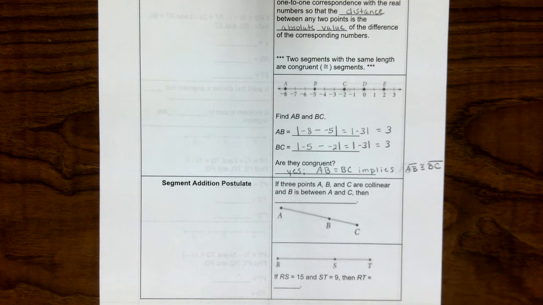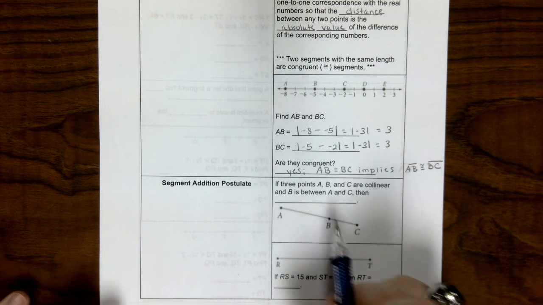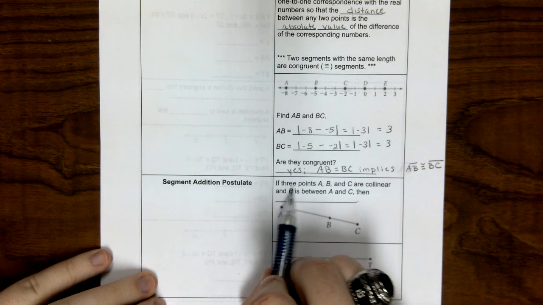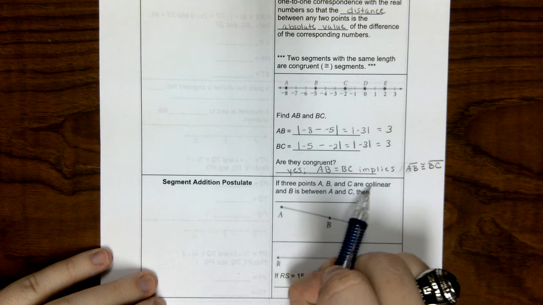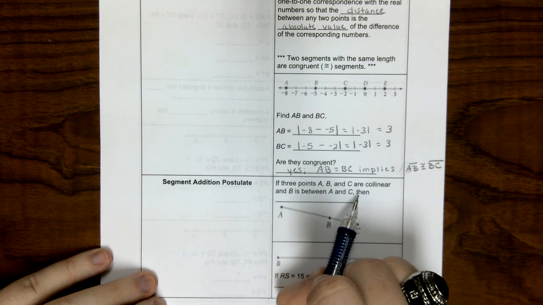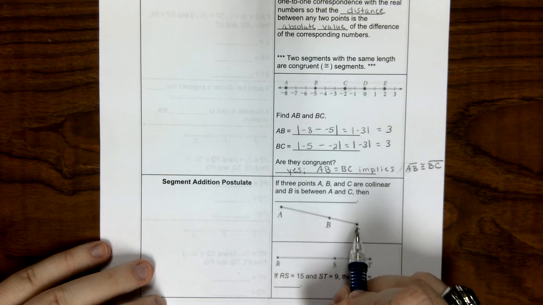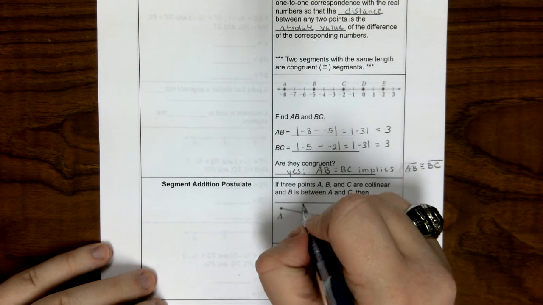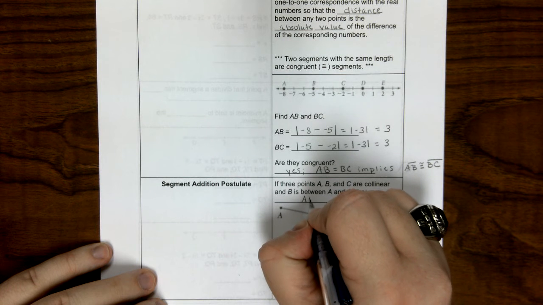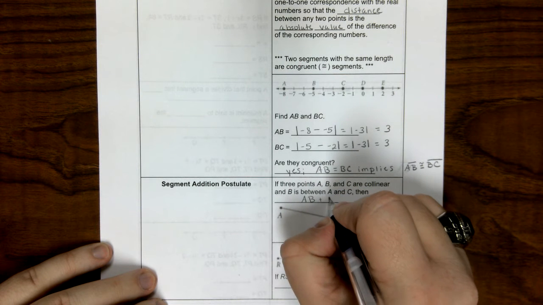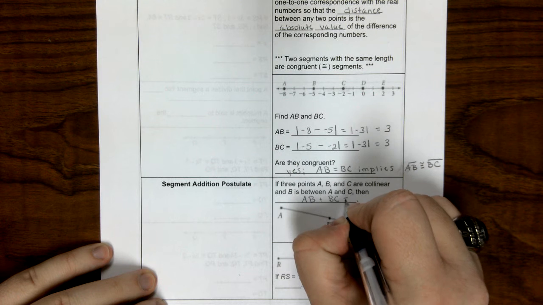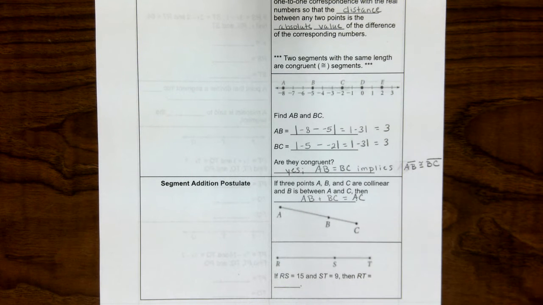All right, segment addition postulate. So this is kind of convenient and helpful, and it's kind of common sense when you think about it. The segment addition postulate says if three points A, B, and C are collinear and B is between A and C, so look at our picture here, A, B, C are collinear, they're all on the same line, B is in the middle, then we say that the measure of AB plus the measure of BC equals the measure of AC.